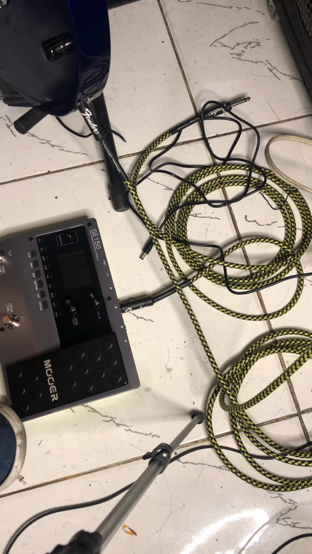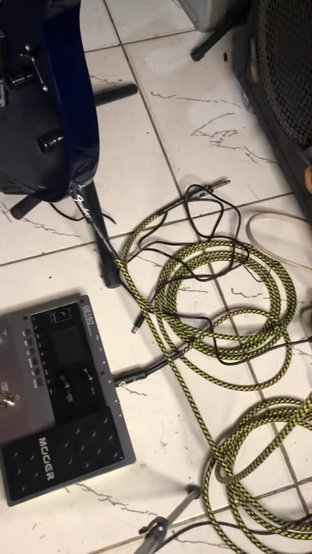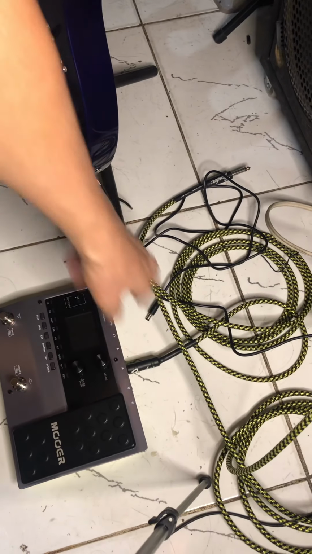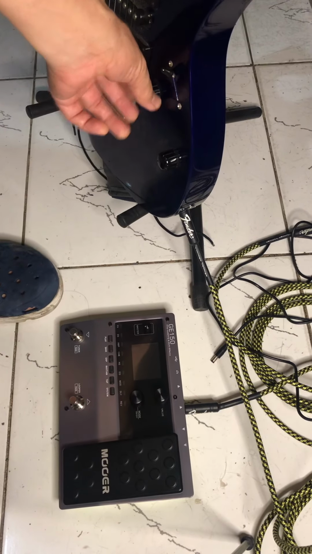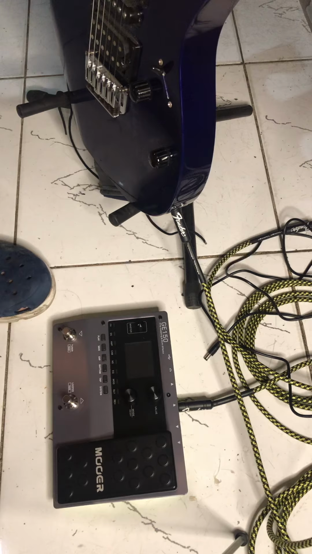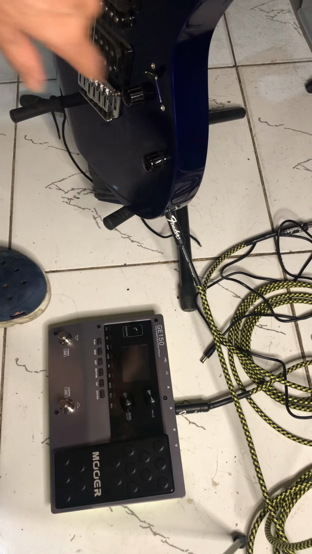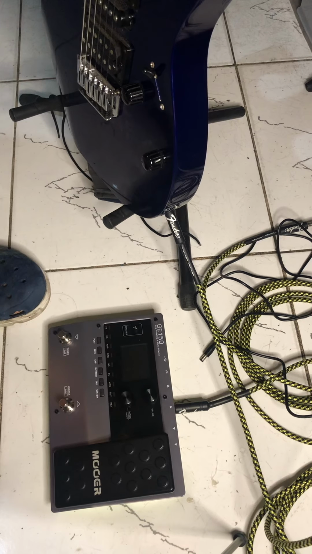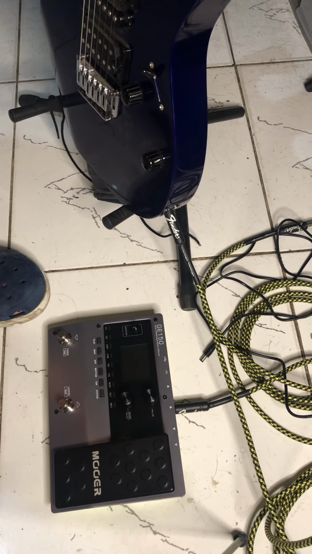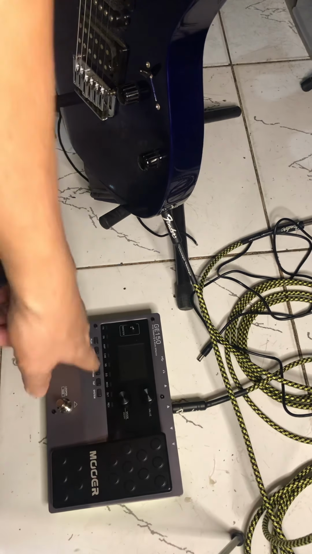Then turn on again my amp. So I'm now directly connecting my guitar to the amplifier. So I'm going to turn on the volume. It's a continuous sound of the guitar going to the amplifier. So there's no issue with my amplifier, but the only issue is on the GE150.